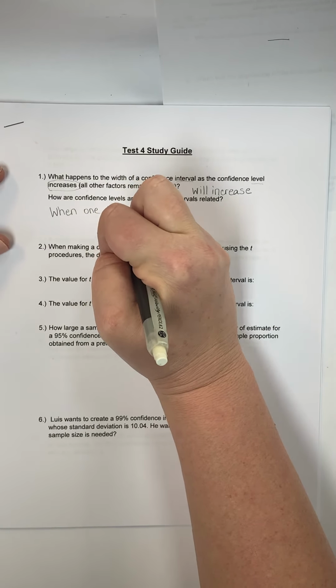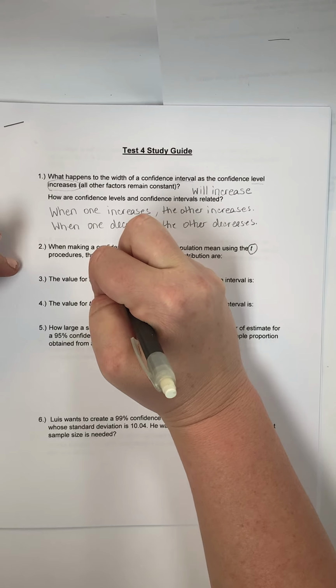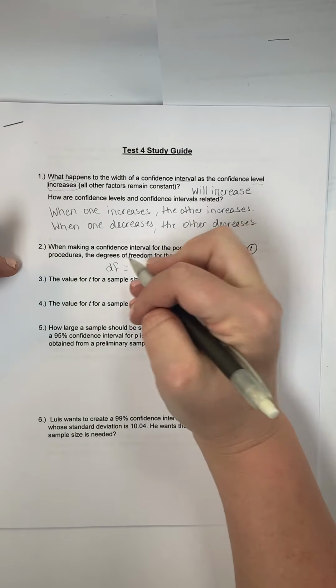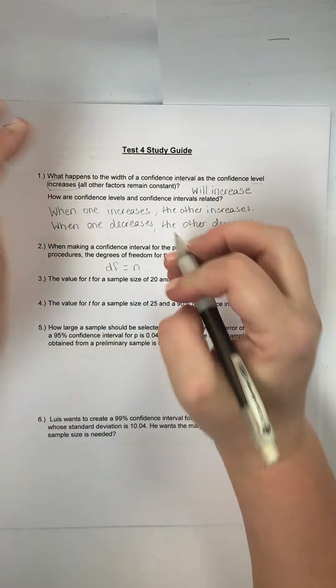All right, next question. When making a confidence interval for the population mean using the T procedures, remember T procedures would be sigma unknown. The degrees of freedom for the T distribution are, so this wants to know, how do you get the degrees of freedom? Well, remember it's sample size minus 1. So that's how you get your degrees of freedom.